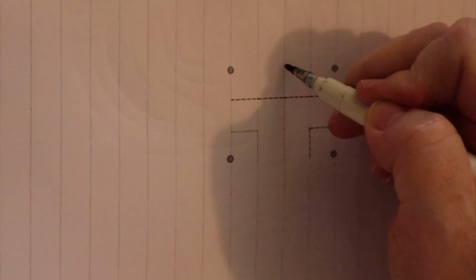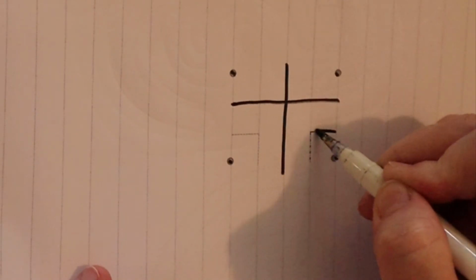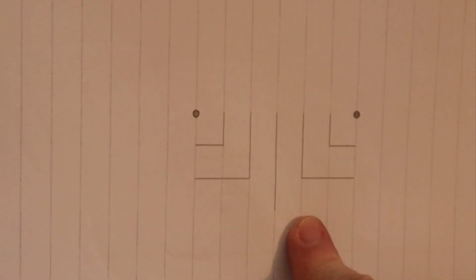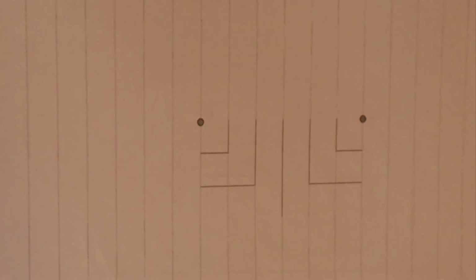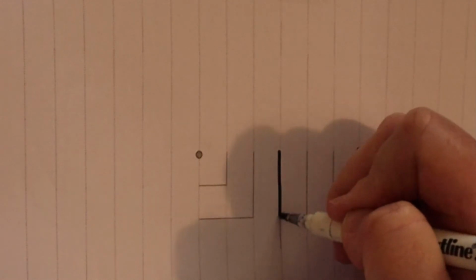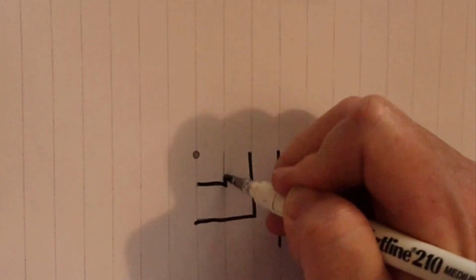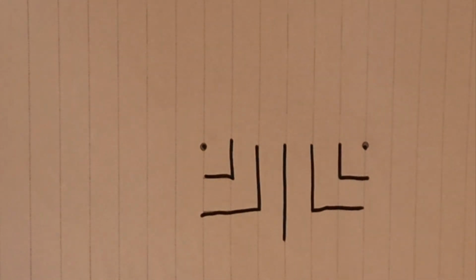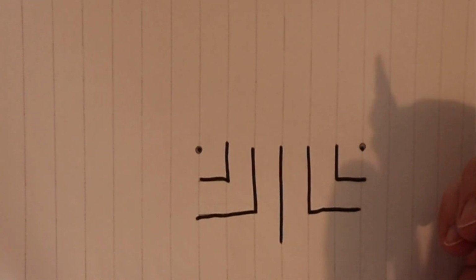So again, it's a plus, 4 dots, and these 4 angles here. Now this is a new pattern for the 5 circuit labyrinth. So you can do it either way, either of those seed patterns, or I've given you a new one here. So this is another way of doing the 5 circuit labyrinth. So very similar. We don't use the plus this time. So we're using a vertical line and 2 angles on each side.